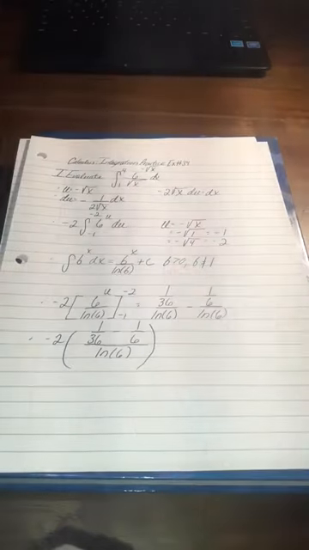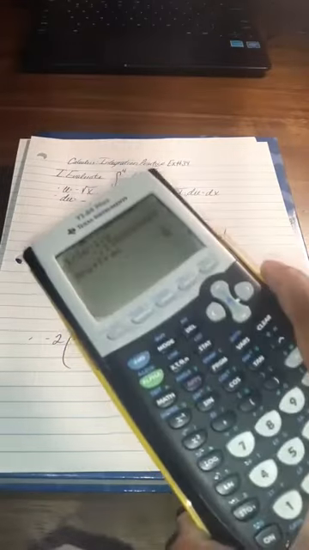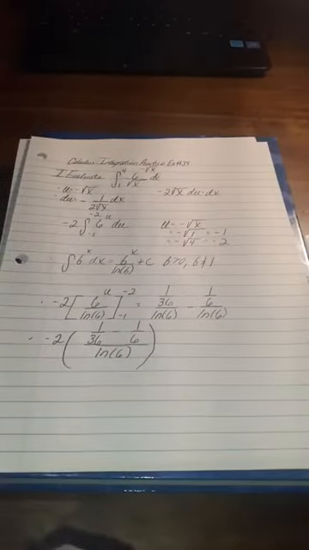So we get our calculator and we subtract. We get 1 over 36, we'll subtract that from 1 over 6. We get negative 5 over 36.